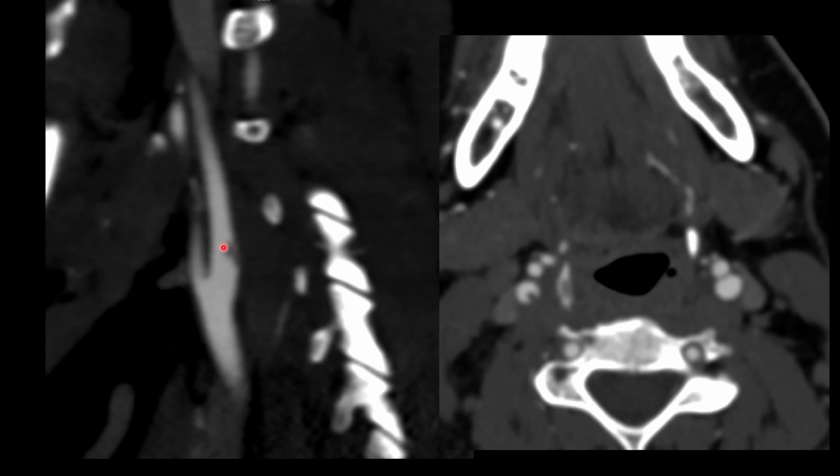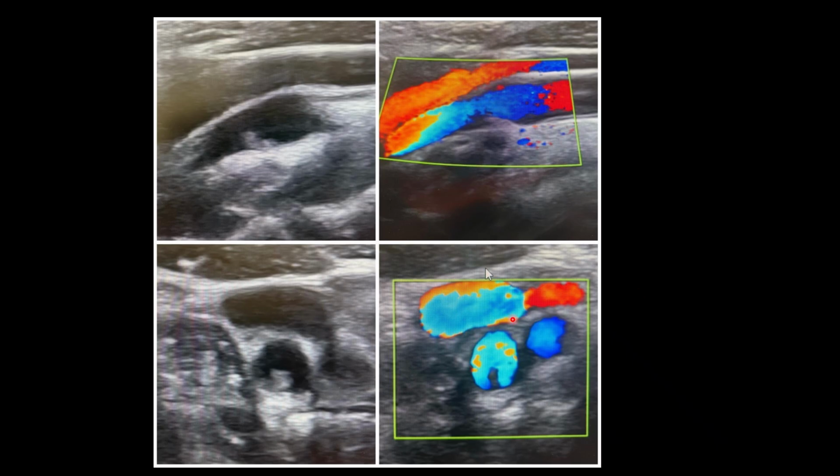Here we are able to see a linear filling defect within the proximal right internal carotid artery close to the carotid bulb. And here again we see a linear shelf-like filling defect arising from the posterior wall of the right internal carotid artery. On retrospective review of the color Doppler, we were able to see a small fibrous echogenic lesion, which was causing aliasing, and it was protruding within the lumen.